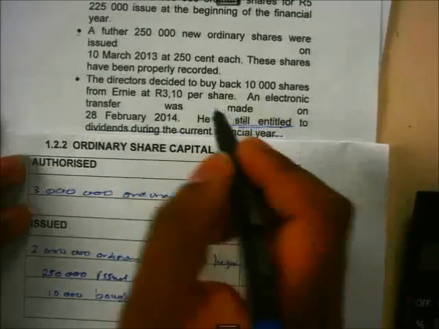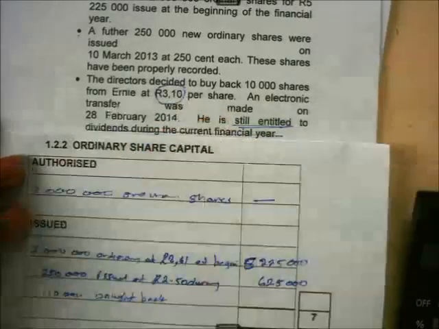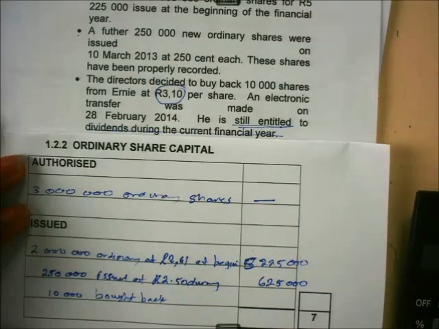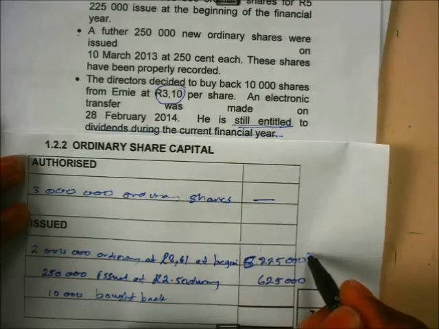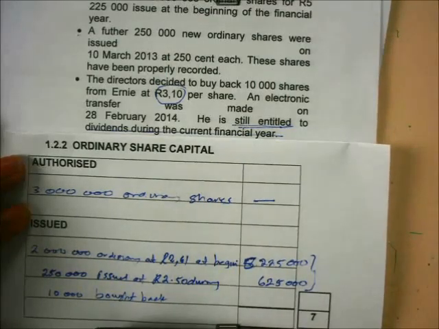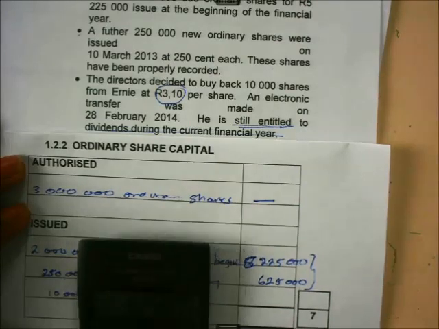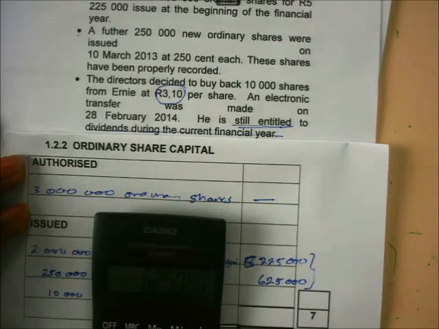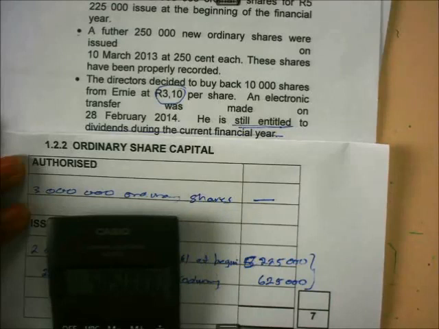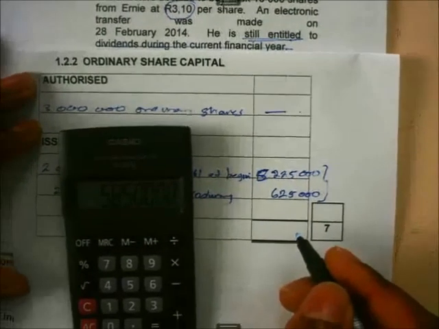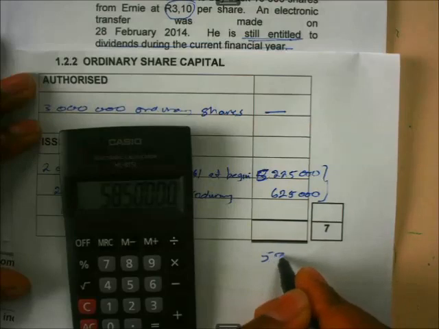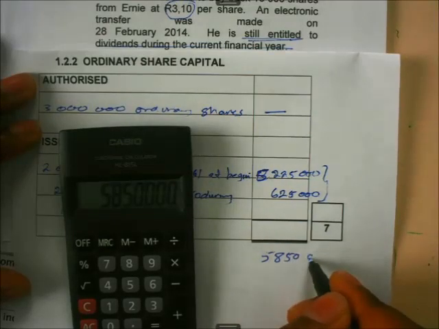But you cannot use that R3.10. You must calculate the average share price, because the ordinary share capital can only decrease with the average share price. How are you going to calculate it? You take the total of the ordinary share capital: 625,000 plus 5,225,000 gives you 5,850,000.